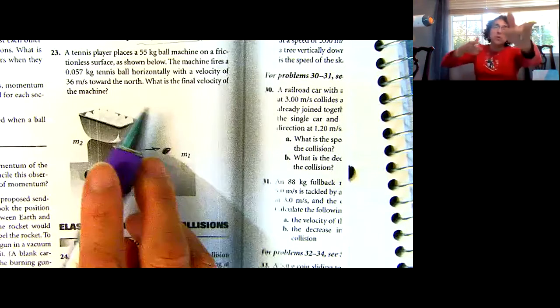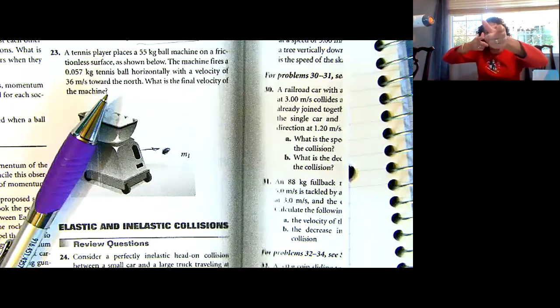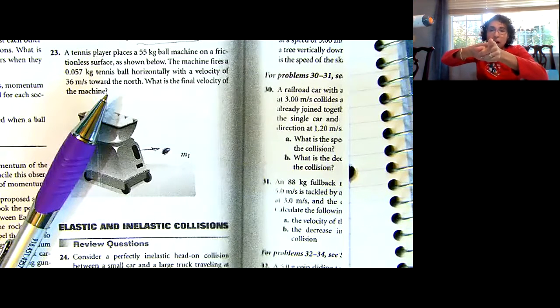This is similar to shooting a gun and there's a recoil. You're just standing there and the bullet shoots out of the gun, and there's a recoil. It's going to push you back too. So now you can figure out exactly what the velocity is.